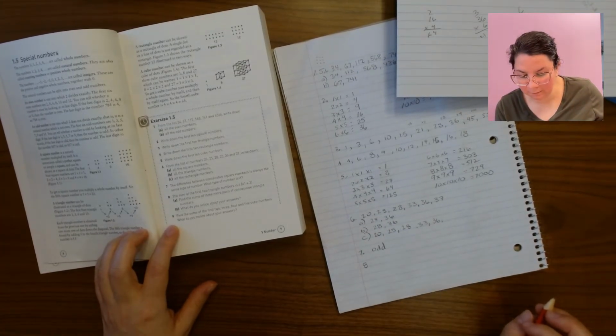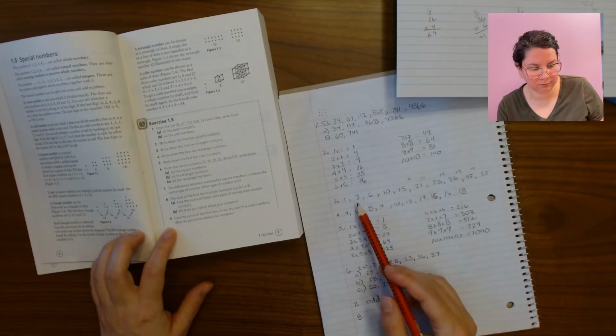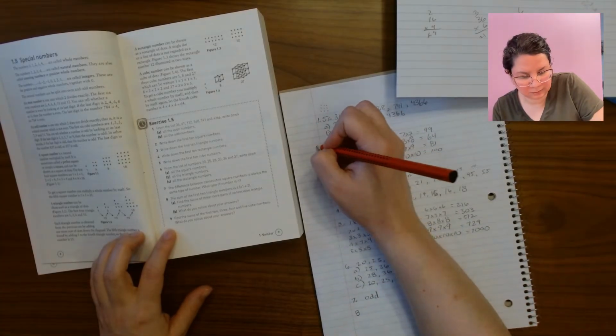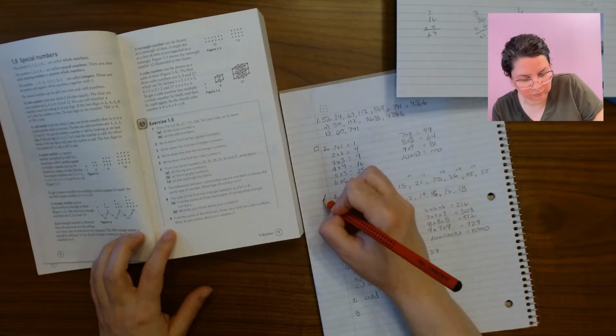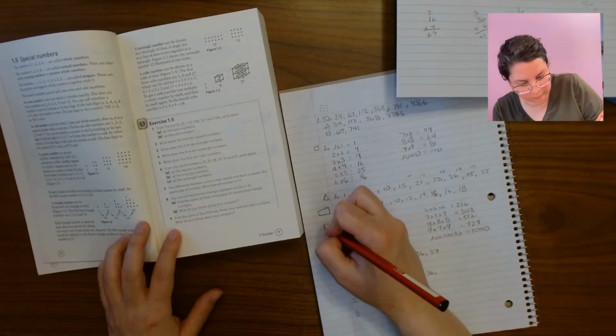Okay, question number 8. The sum of the first two triangle numbers is 4. 1 plus 3. Okay, here's the triangles, right? These are the questions. So this is square, and this is triangle, and then this is rectangle, and then this is cube.